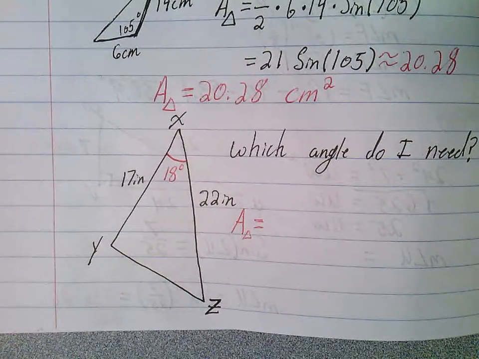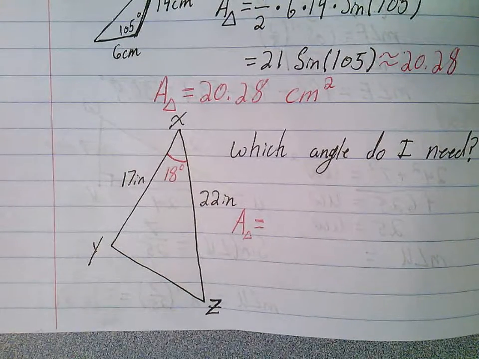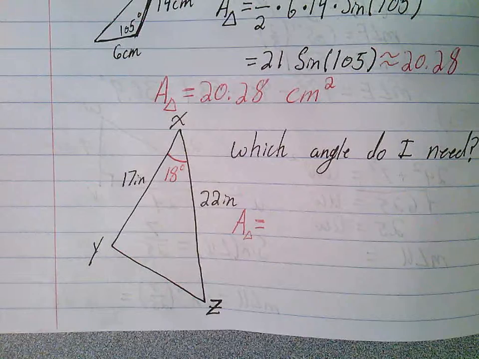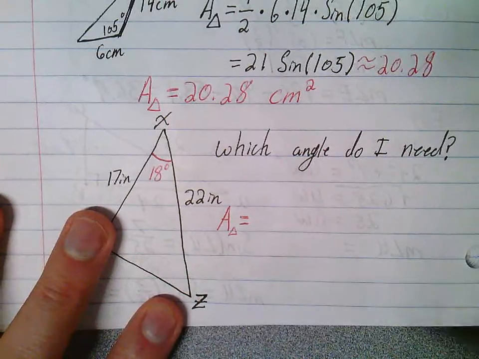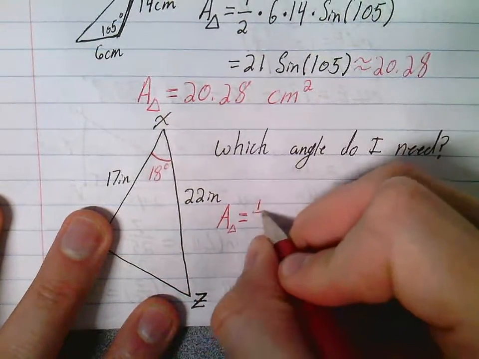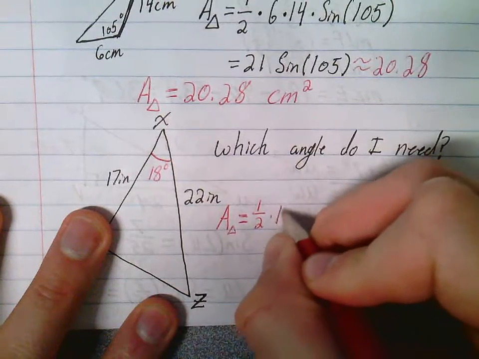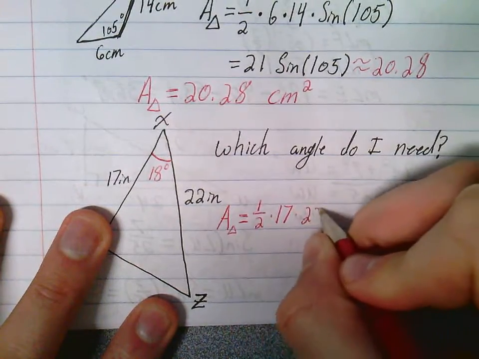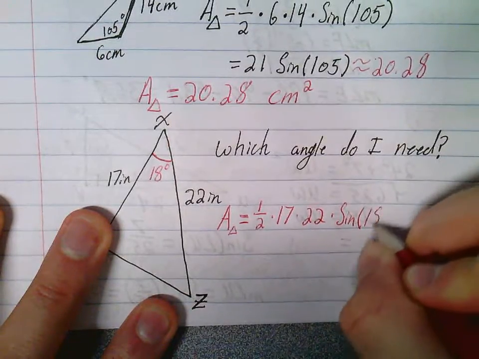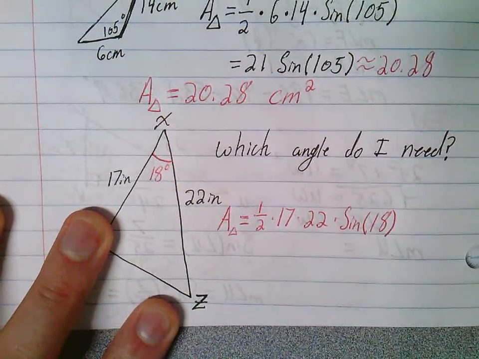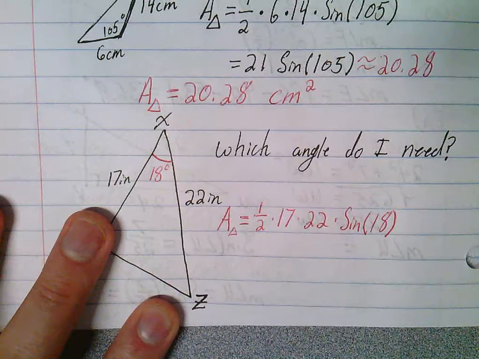Let's see if we can come up with the whole thing here. You can use a decimal or a fraction. Good. So our area will be 1/2 times 17 times 22 times the sine of 18. Let's see if anybody got that in your Desmos calculator now.